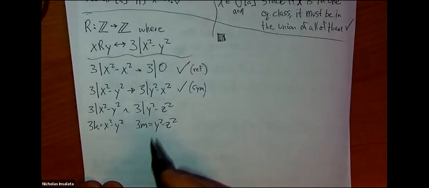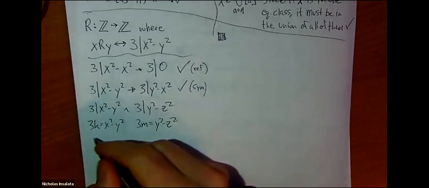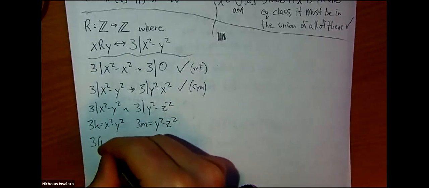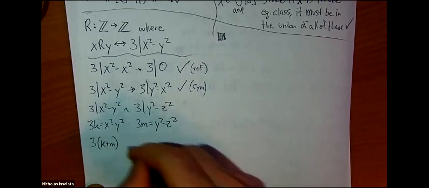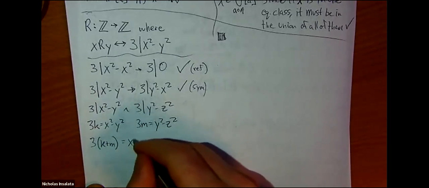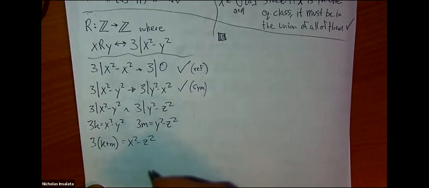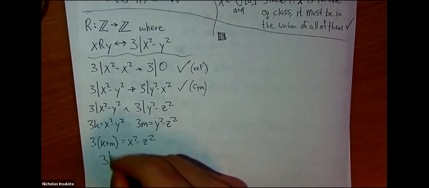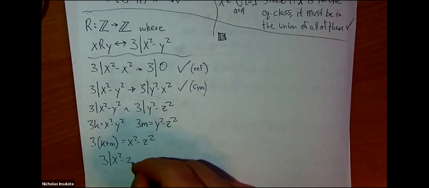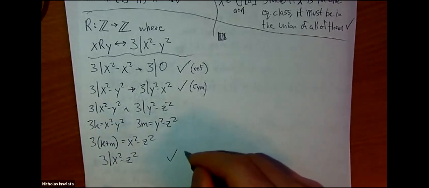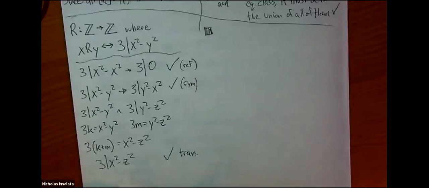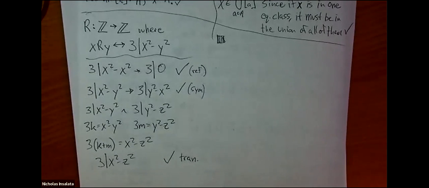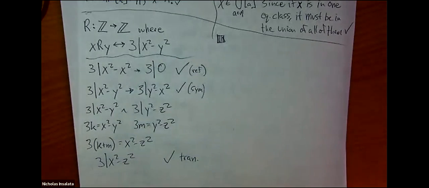If we add those equations, we get 3(k plus m) equals x squared minus z squared. So in conclusion, 3 divides x squared minus z squared. Check for transitivity. And now we've shown that R is in fact an equivalence relation. Any questions so far? Does that look okay?